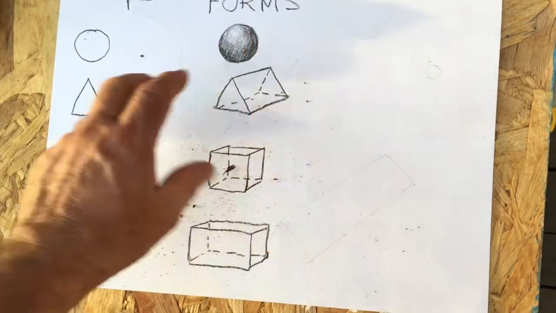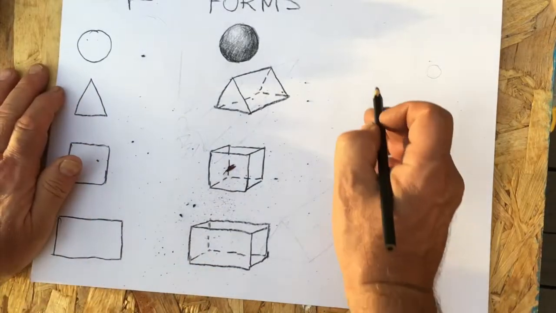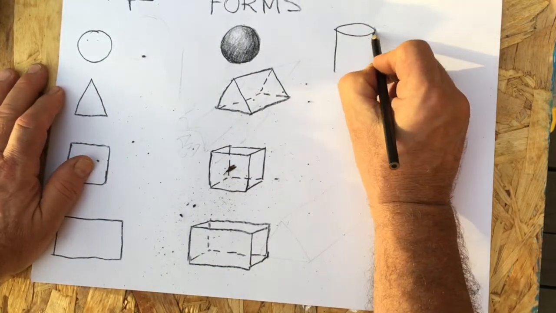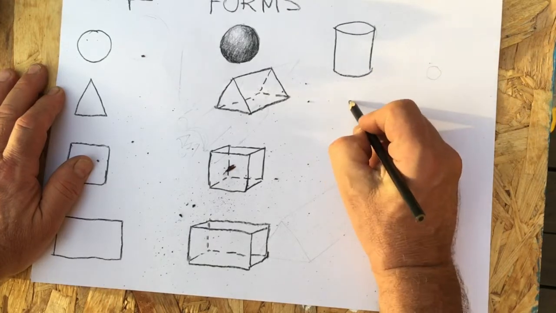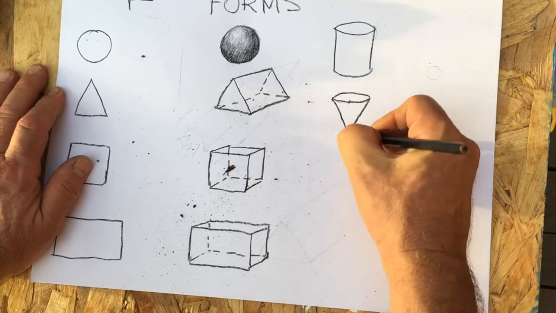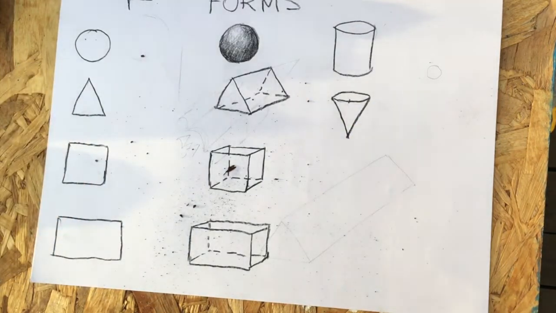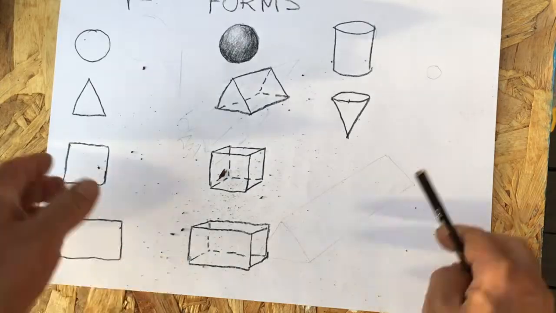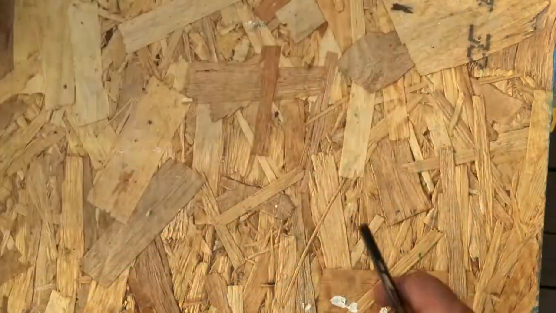These are the basic forms, by the way, because if you ask me for other forms, I can go on and on, right? Remember these ones? Yes. Cylinder, cone.